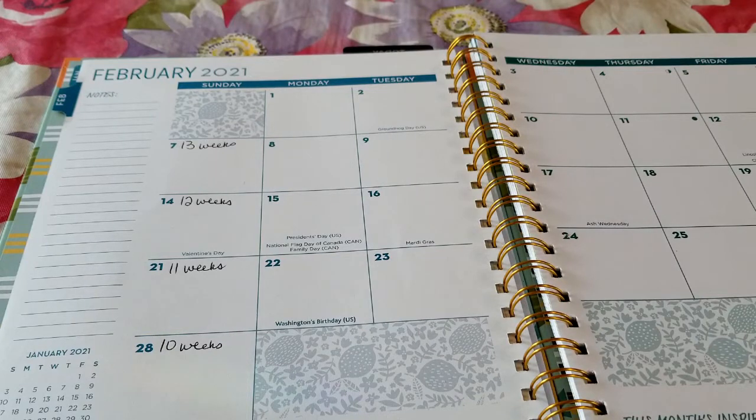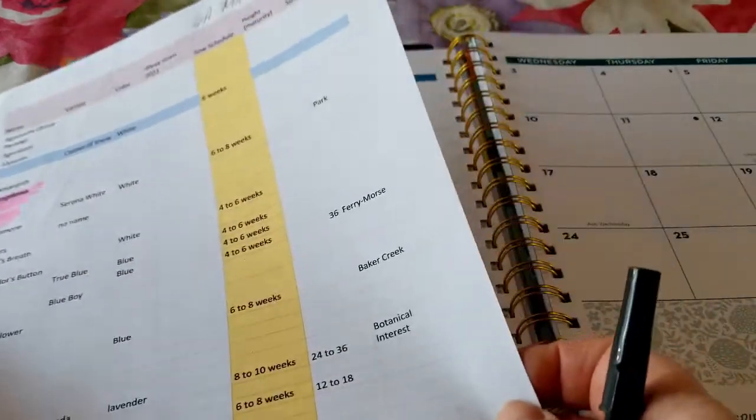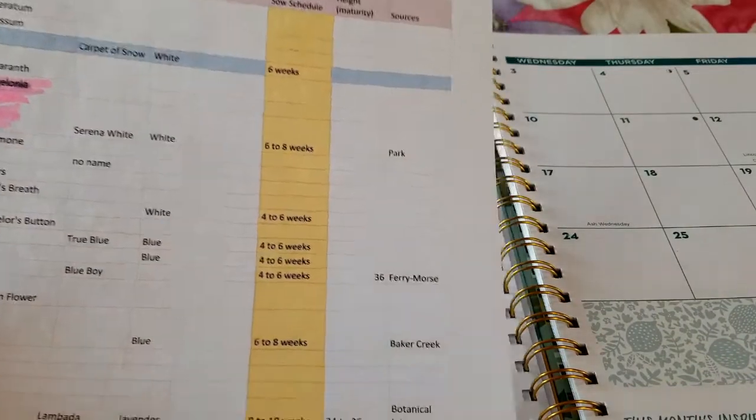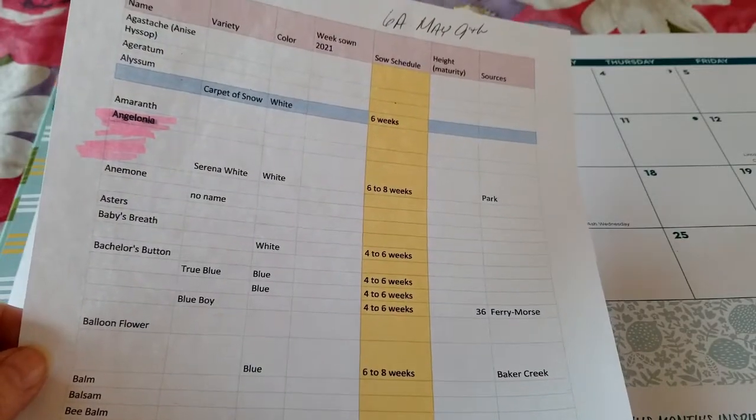Just know that your projected last frost date is a guesstimate. If you put stuff out on that date, you may end up having to cover it several times to protect it from the frost. So I usually plant later than that, but I can seed start based on that projected frost date. Let's go look at my spreadsheet and my example, my Angelonia sample again.